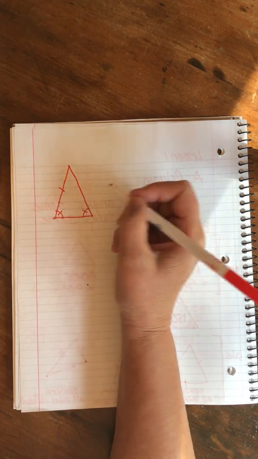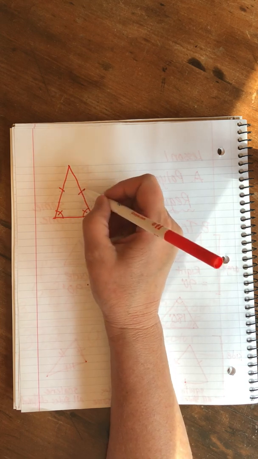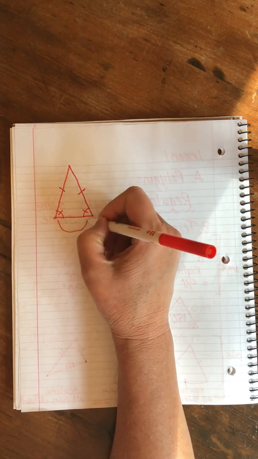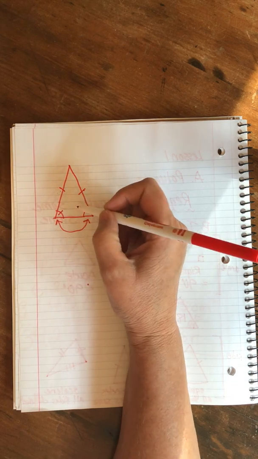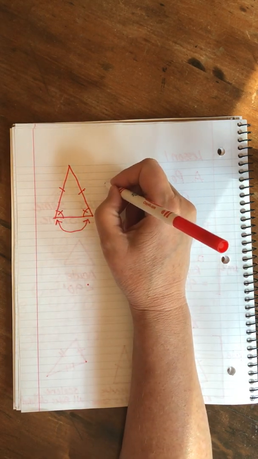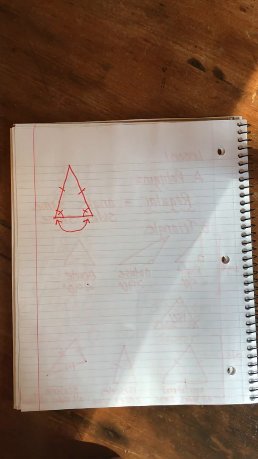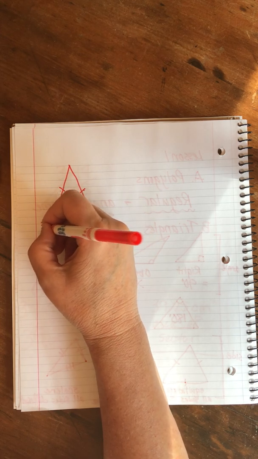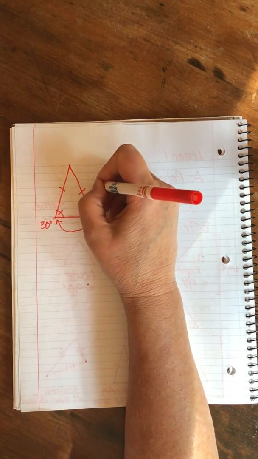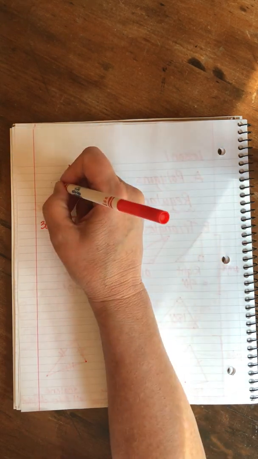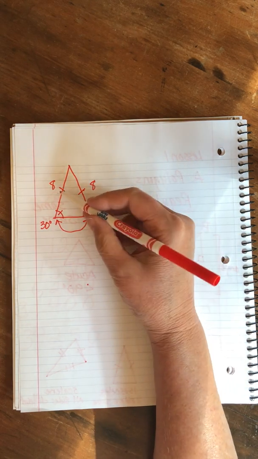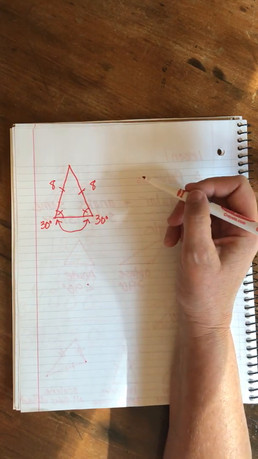In isosceles triangles in particular, we know that these two sides are the same. So that tells us that these two angles are the same. Because, oh, I don't even want to try to put this in words, you guys, because it's too complicated. But if we know that this is a 30-degree angle and this side is 8, and we know that this side is also 8, then we know that this must be a 30-degree angle because the matching sides have matching angles, all right?